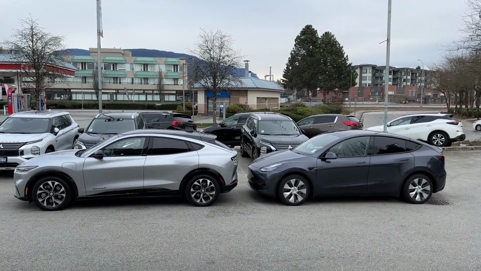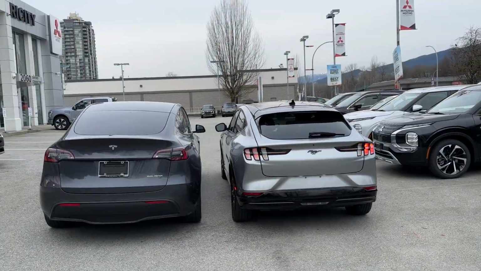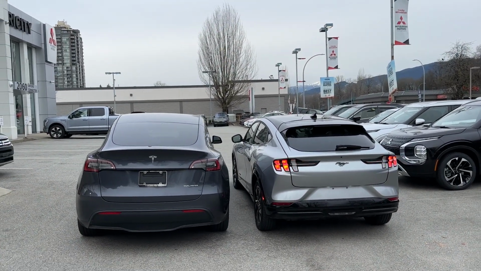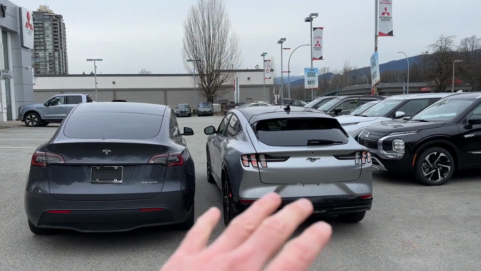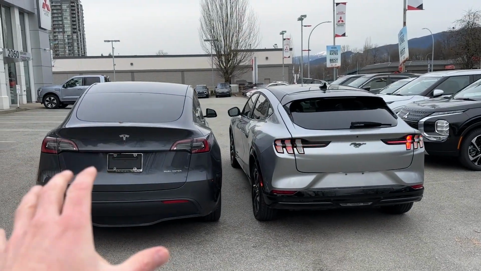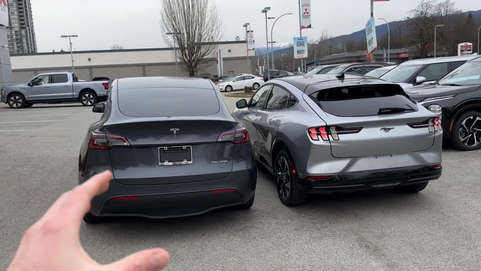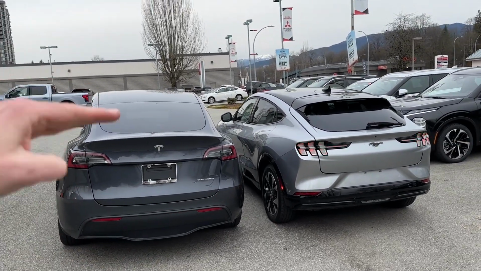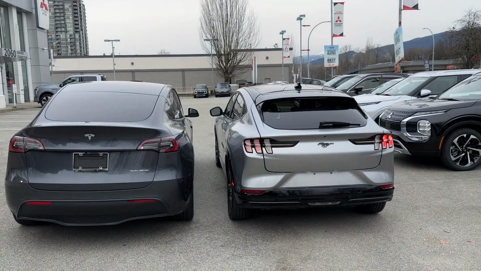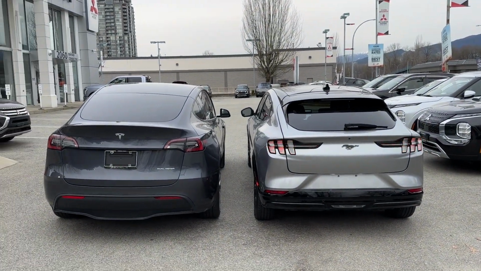Now let's check out the back differences. And here's the back design for both cars, and I gotta say, pretty big difference in terms of how they look. The Mach-E looks more like a hatchback type of thing. This one here is full-on SUV looks, and we can see how, if we go top down, even the roof line is different. Such a big difference in terms of how they look.